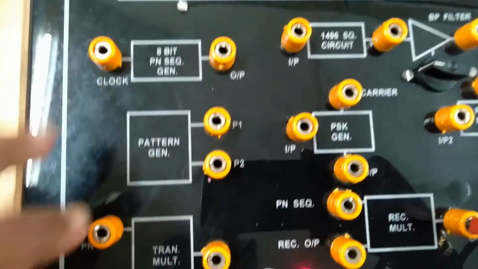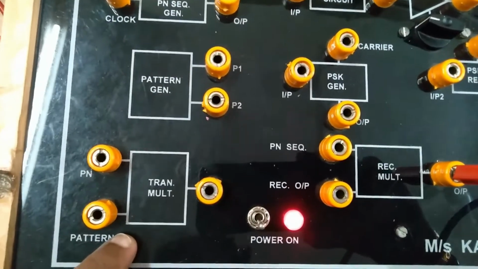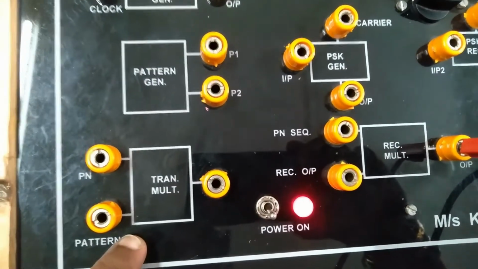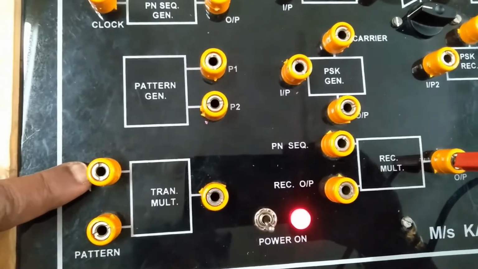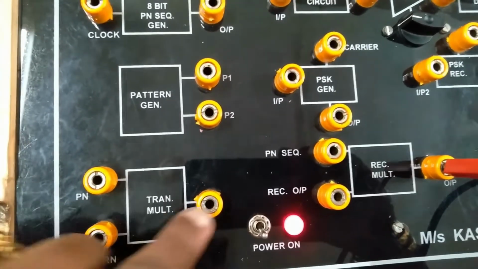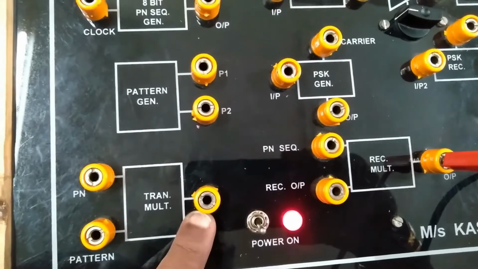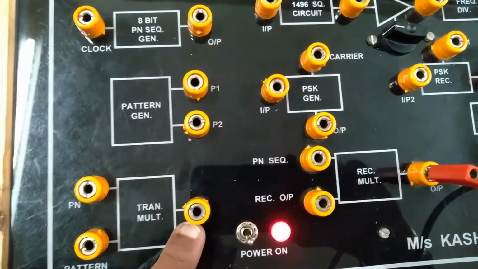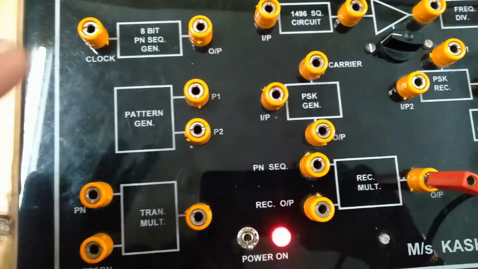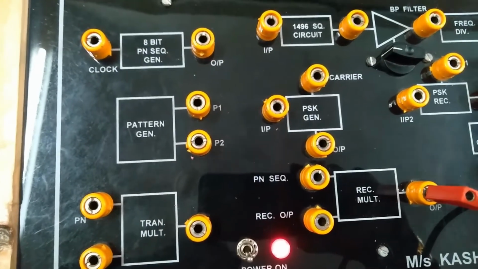Now how it is done is, here you have a multiplier, that is an XNOR IC which has been used. You give one input as the PN sequence and the other as the bit pattern, and the XNOR, that is a logical output, is nothing but the mixing of two signals, or we'll call it the secure data that is generated.